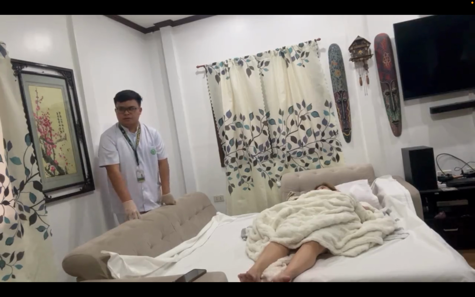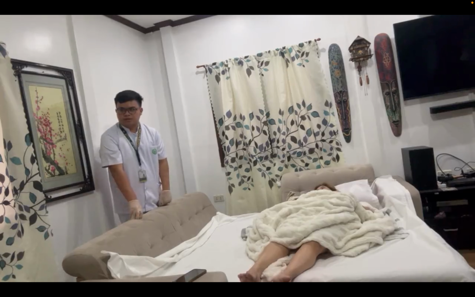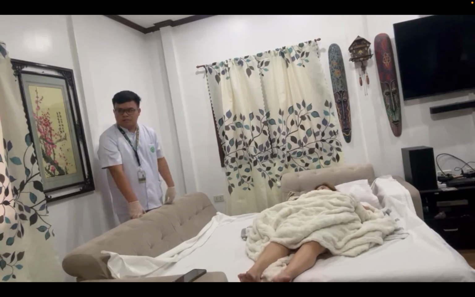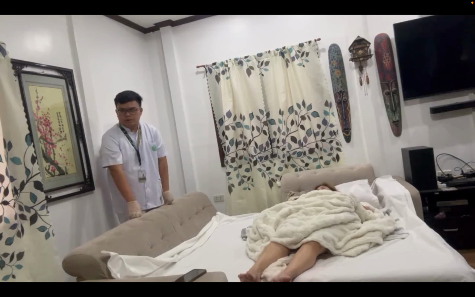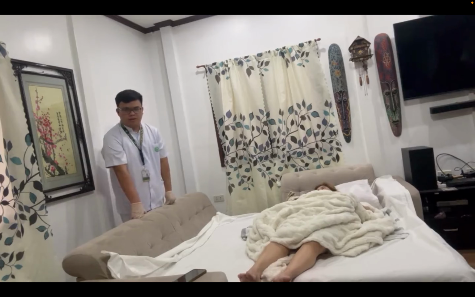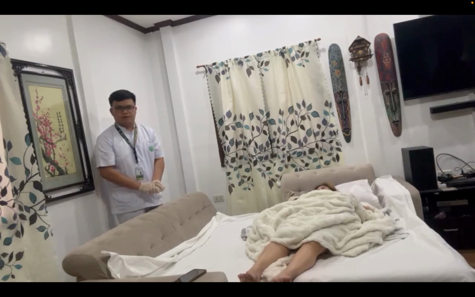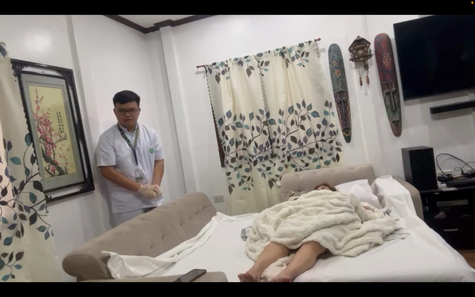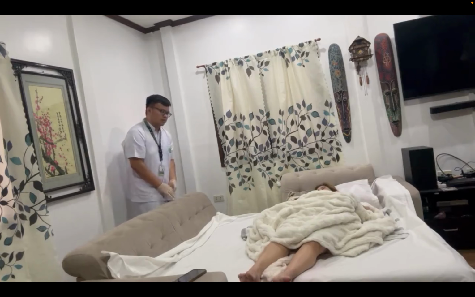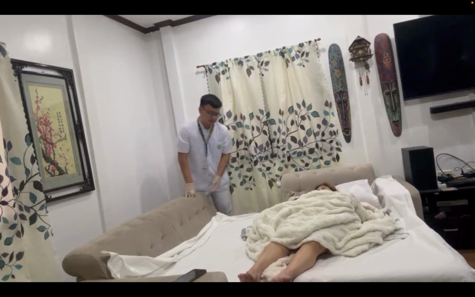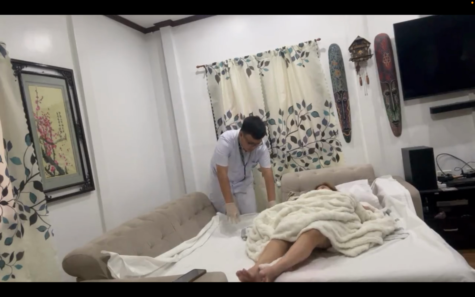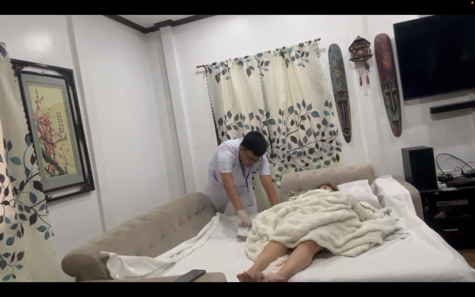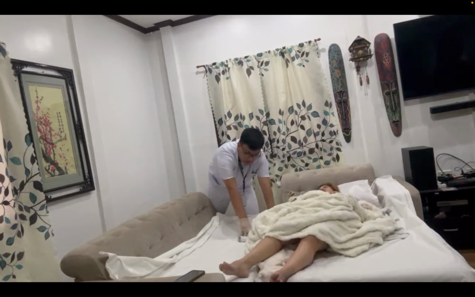This is to maintain the patient's weight and provide better support, preventing any dysfunctional movements. So I will now move the patient to the stretcher. Here, 1, 2, 3.